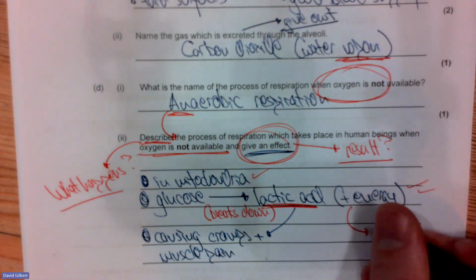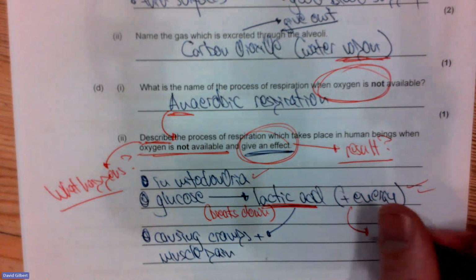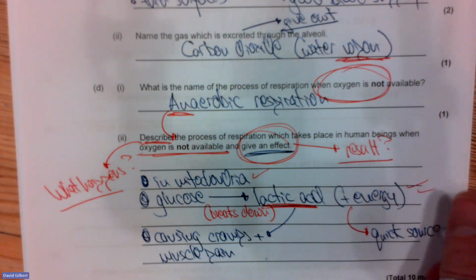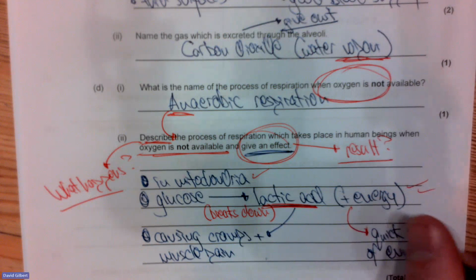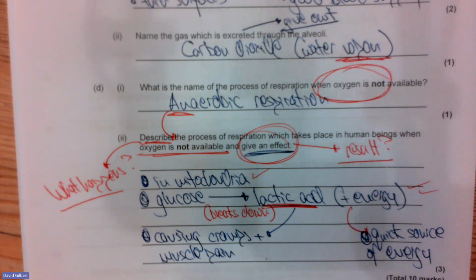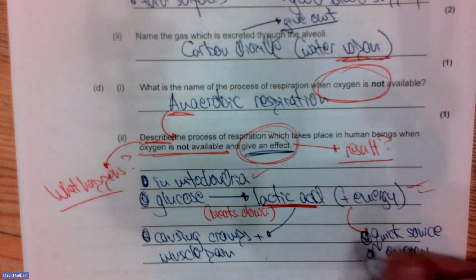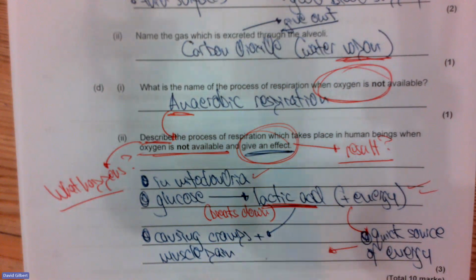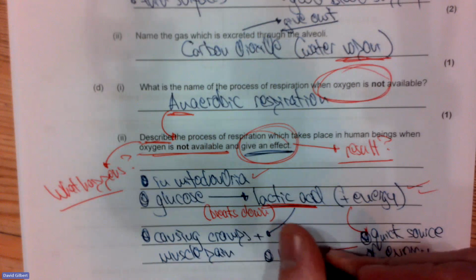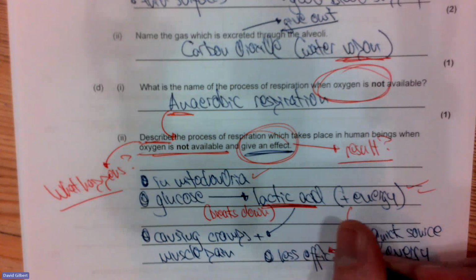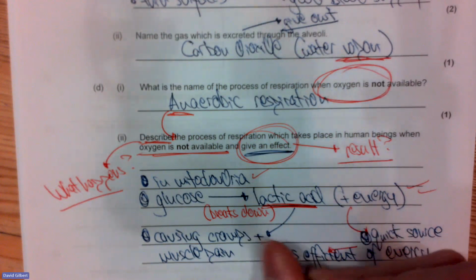We've talked about the energy that's produced being a quick source of energy to supplement our energy releasing needs when we can't get enough oxygen for aerobic respiration. But because it's a quick source of energy, another thing could also be a mark here is saying that actually this process of respiration is less efficient than aerobic respiration.